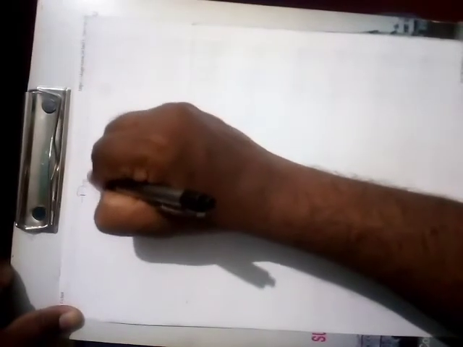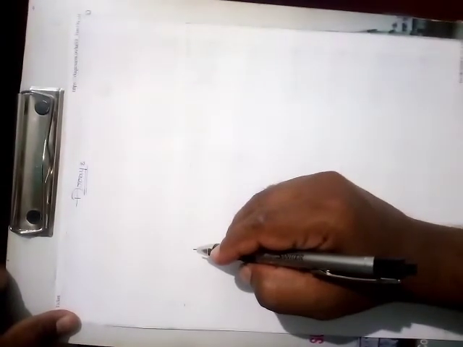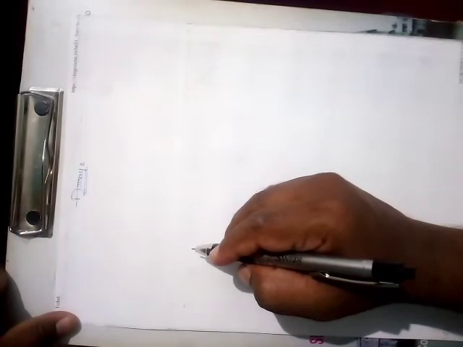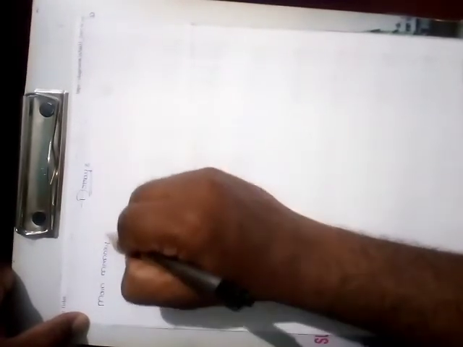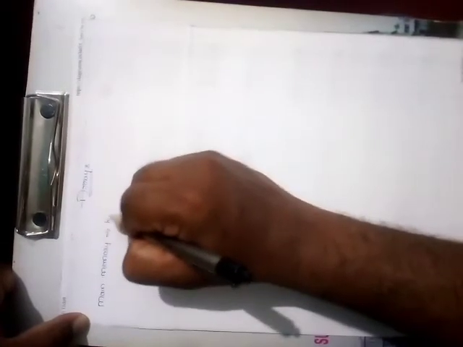Today's topic is Introduction to Arrays. Before going to learn arrays, let us know how a variable is stored in the main memory. So what is main memory? We all know main memory is nothing but a random access memory, RAM.